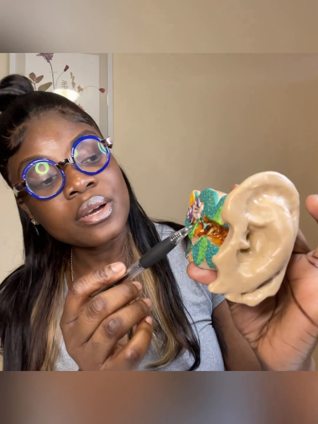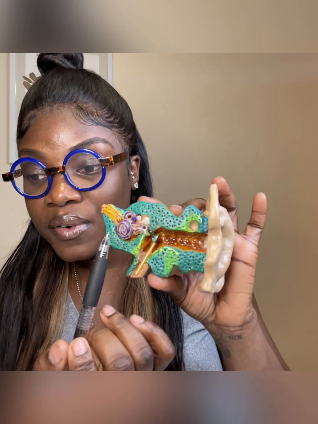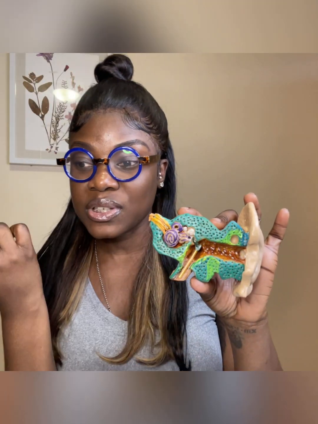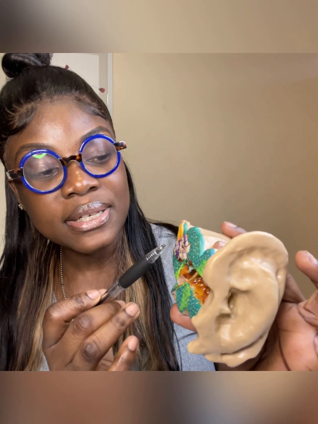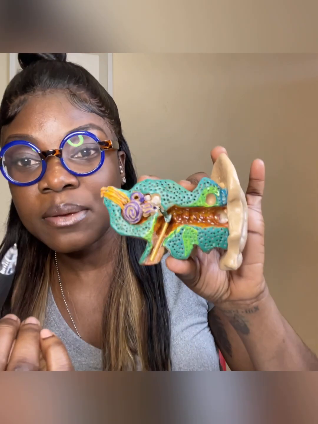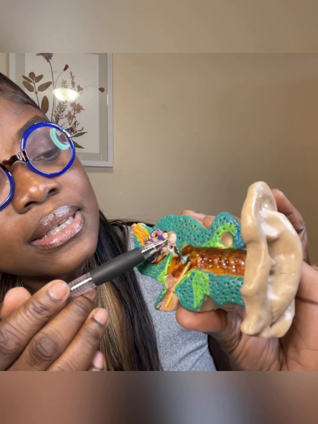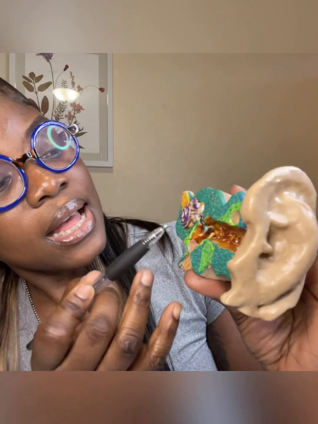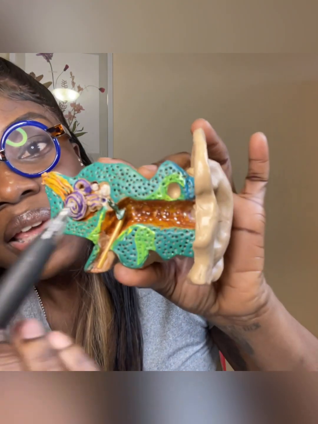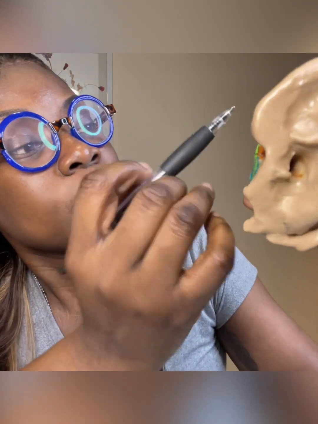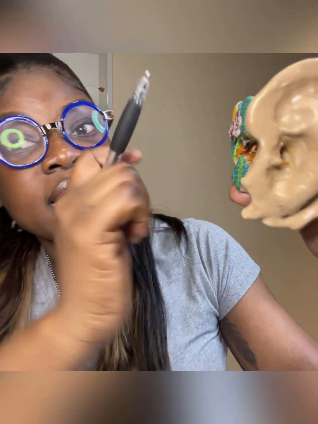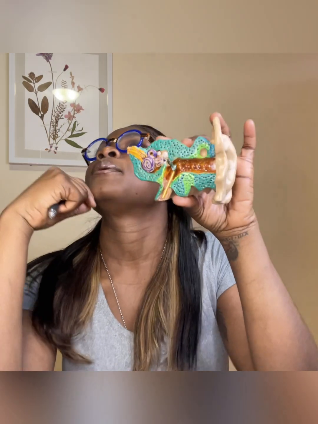The middle ear basically consists of three tiny bones, which are the malleus, the incus, and the stapes. This is the malleus, this is the incus, and the stapes is right here. The stapes is very tiny, and it's more like the horse paddle.